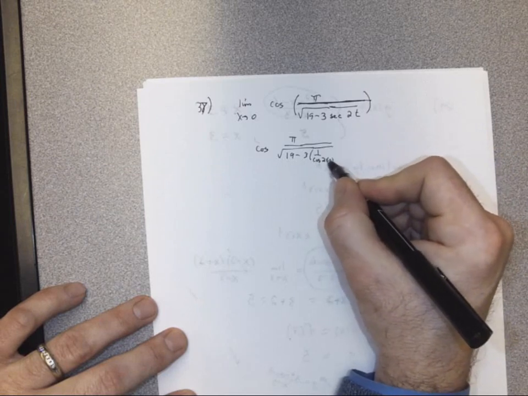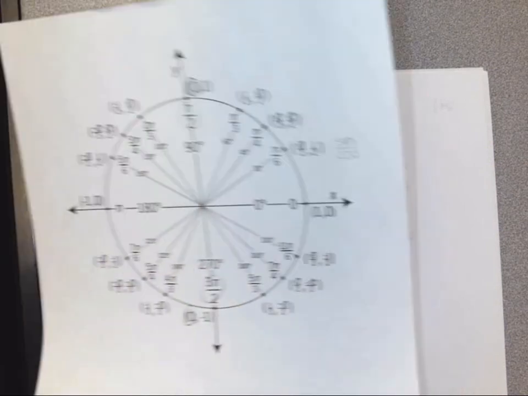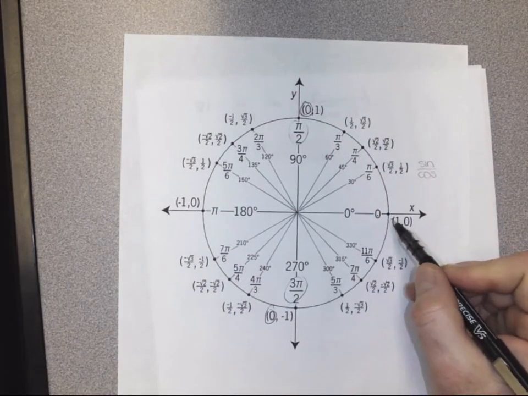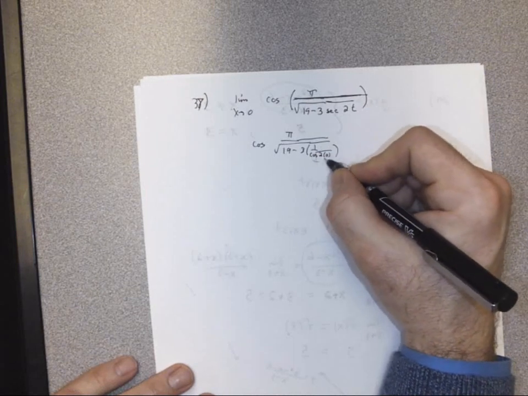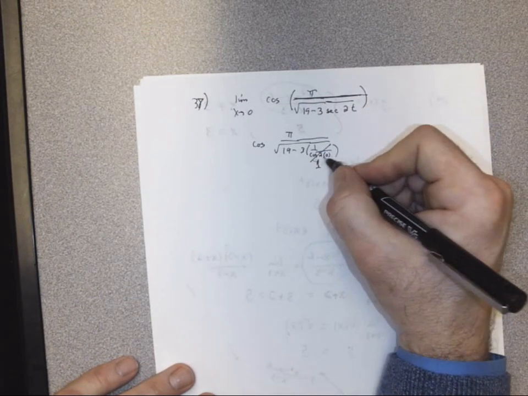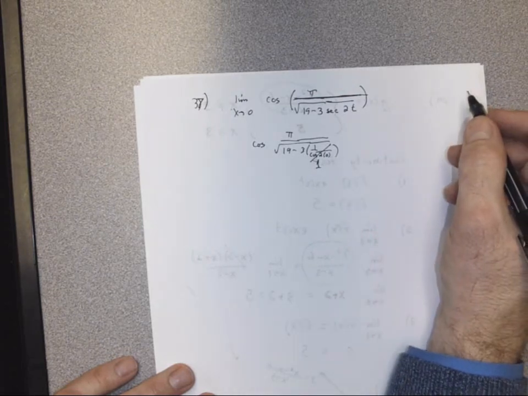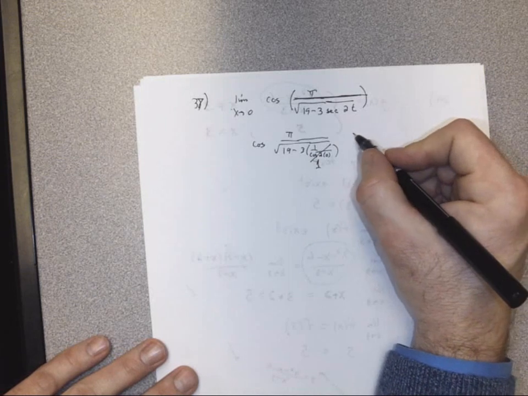Yeah, 0. So 2 times 0. And then we kind of go through it. What's the cosine of 0? Cosine of 0 is 1. So this is going to be 1 over 1, right? So this entire thing becomes 1, doesn't it? And what's 3 times 1? 3. What's 19 minus 3? 16. And what's the square root of 16? 4.